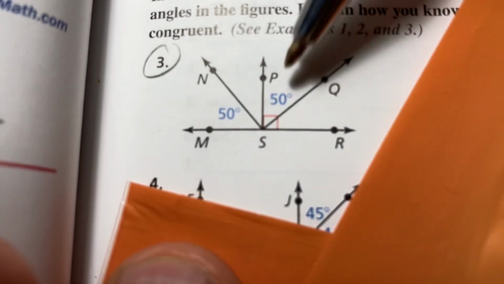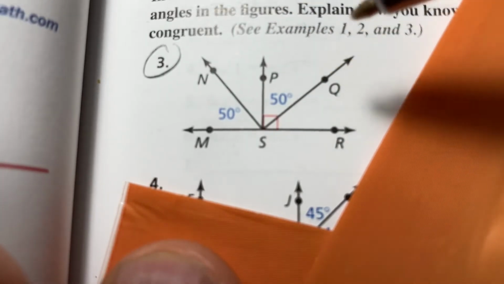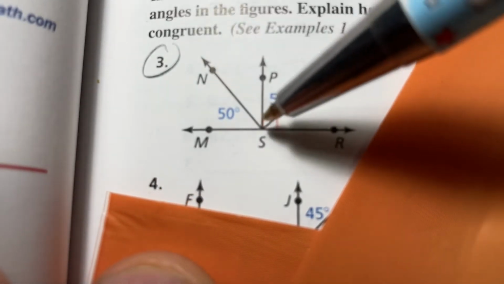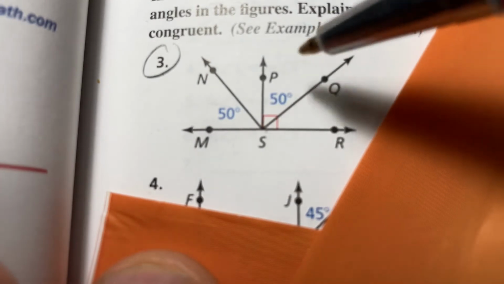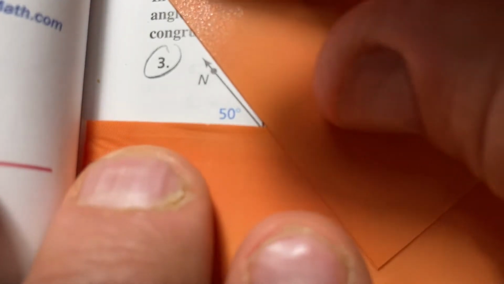If that's 50 and that's 50, those angles are congruent because of the same measurement. Angle NSM is congruent to angle PSQ. Well, if this is 90 and that's 50, that makes that angle 40 degrees.